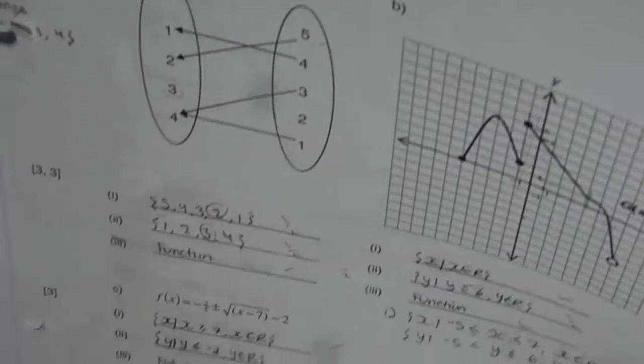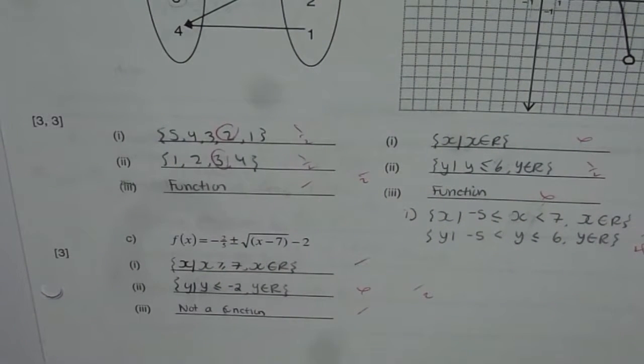And now in this video I'll discuss with you the function given here. It is again very complicated. f(x) = -2/5 ± square root of (x - 7) - 2. So that is the kind of question here. I have simplified this a bit to share with you.